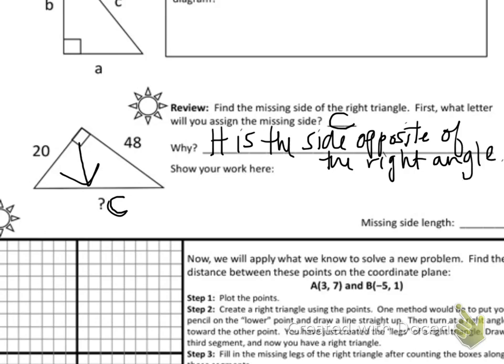Alright, so again, I'm going to take my colors. We're going to highlight each. So I've got A. I'm going to let A be 20. I'm going to let B be 48. And I'm going to let C obviously be C. We don't know what it is. Alright, so they actually want us to find this missing side length. So here we go. Let's work this out. It says show your work here.